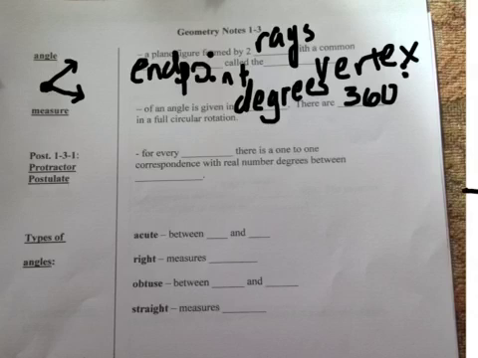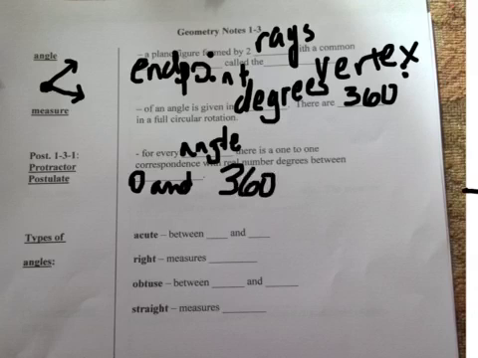Okay, now here's the protractor postulate. For every angle, you want this in your proof book. For every angle, there is a 1-to-1 correspondence with real number degrees between 0 and 360 degrees. All this is saying is, if I take this angle that I drew up here and put a protractor on it, I can measure it, and it's only going to come out to be one thing. It's not going to come out to be 15 different things. Now, we may measure it to different degrees of accuracy, and maybe the person next to you thinks the line fell here on the protractor instead of a little further up. But this is just saying that when you measure an angle, you're only going to get one measure. That's what that 1-to-1 correspondence means.